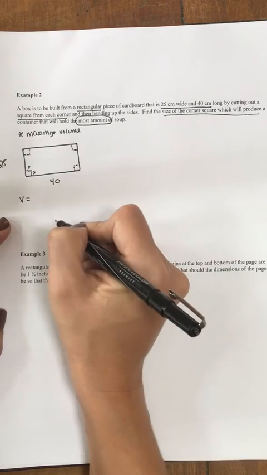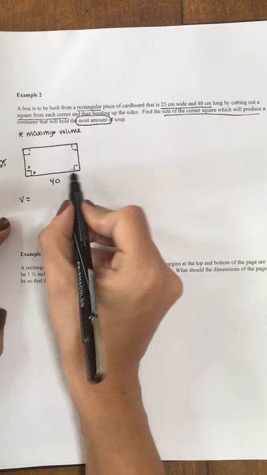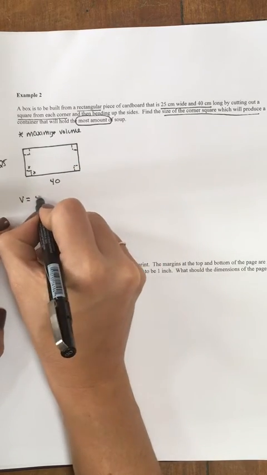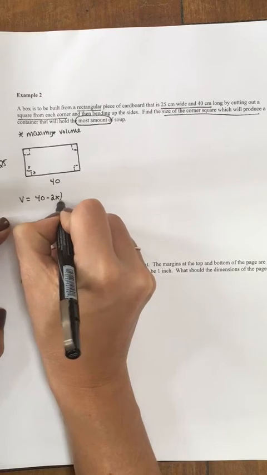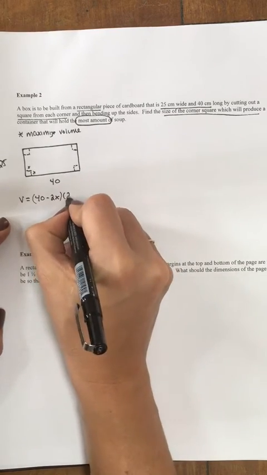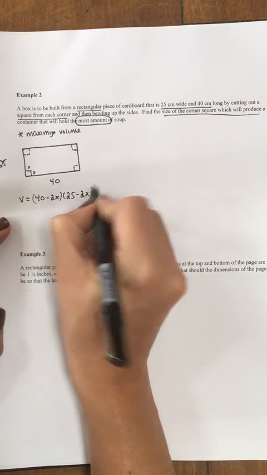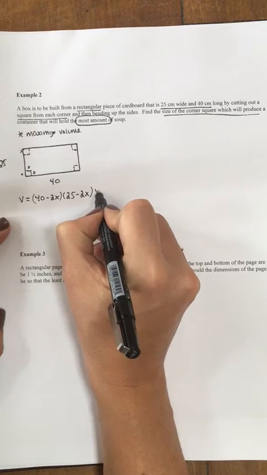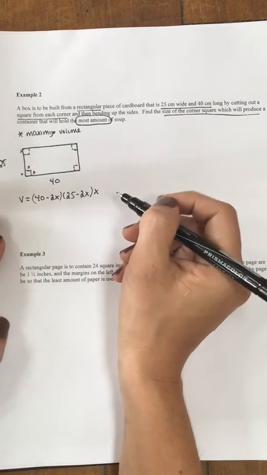Maximizing the volume. Volume, length times width times height. Well, this length is going to be 40 minus 2x. This width, 25 minus 2x, right? Because we're going to lose an x here and an x here. And times the height, x.